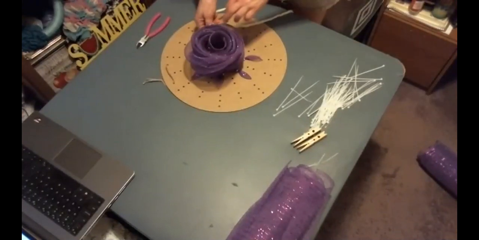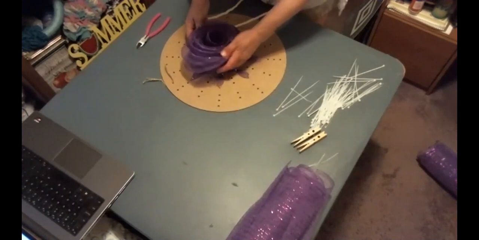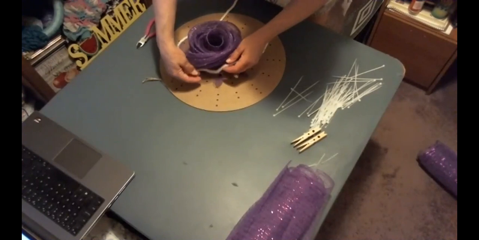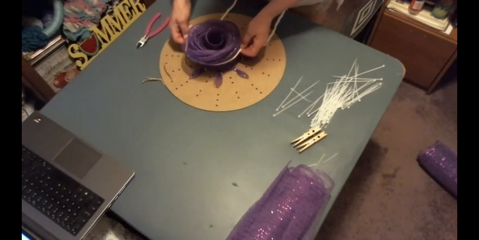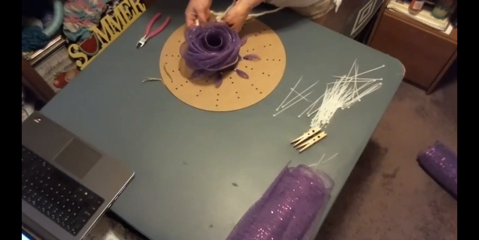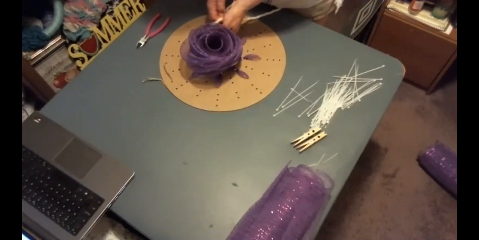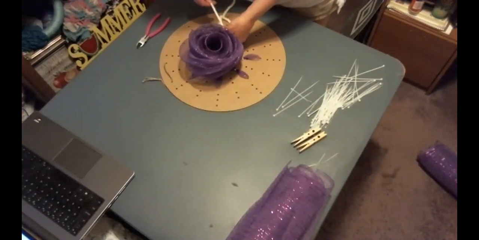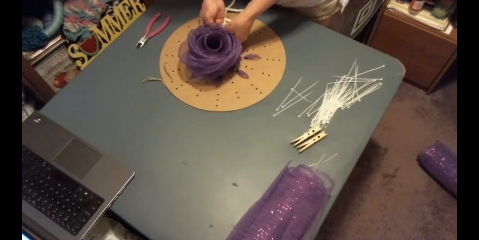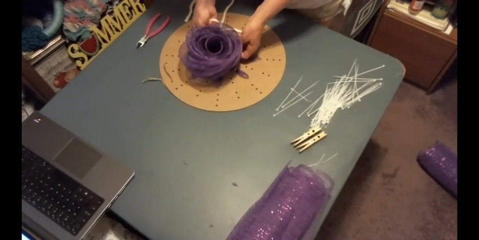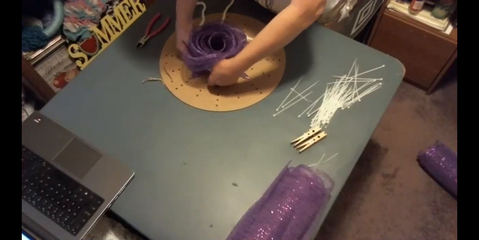You just need to be able to, I don't really think I even need to tie this together. Mine is staying together pretty well, but you're going to want to take your string and go around halfway up the middle and tie it together, kind of loosely, just so it stays together while you're adding the rest of your pieces. You can cut this off after you tie it. Go about halfway up. I went down a little bit too far here.